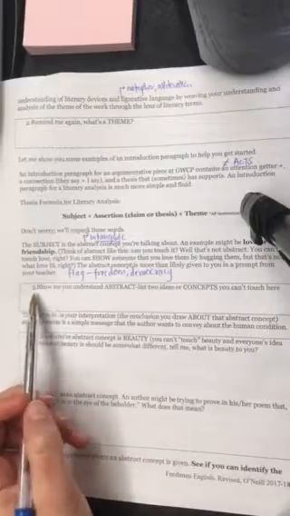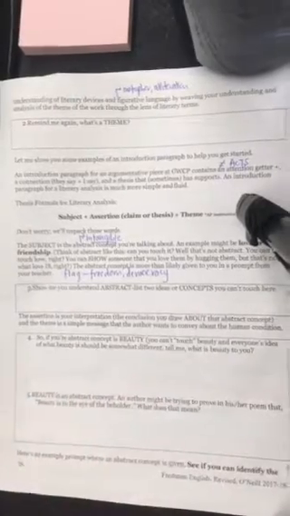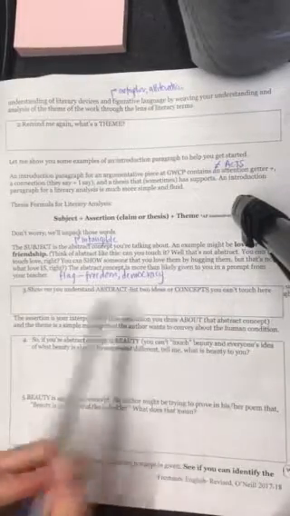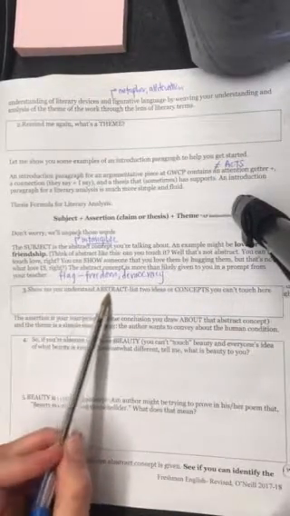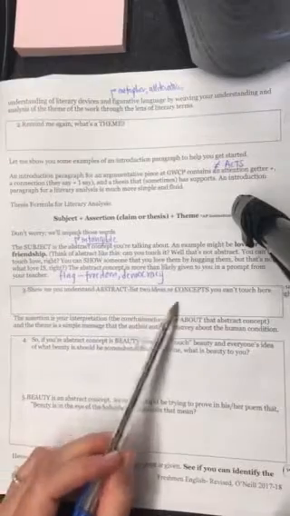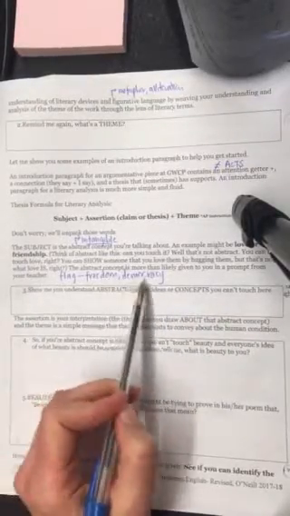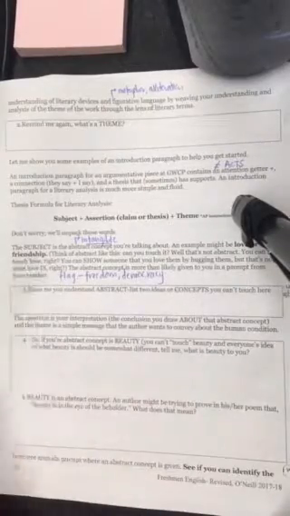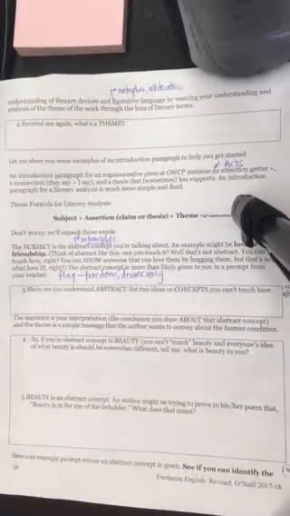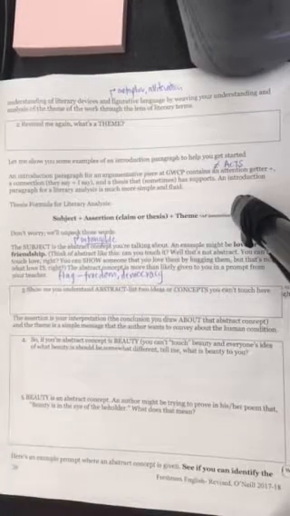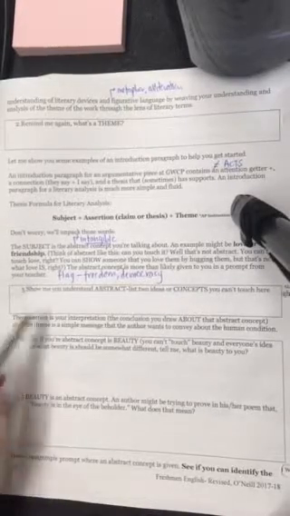So right now you want to read through this prompt and pause the video so that you can fill it in. It says, show me you understand abstract. List two ideas or concepts that you can't touch here. So don't do freedom or democracy or love or friendship. Try to think of two abstract or intangible ideas that we haven't mentioned and fill in that field.